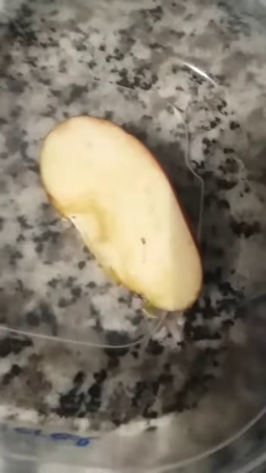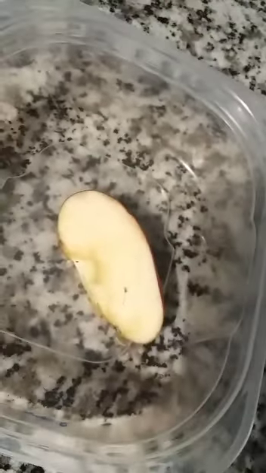And then this is our apple slice that is covered. It doesn't look too bad. It's starting to brown a little bit. Not quite as much.